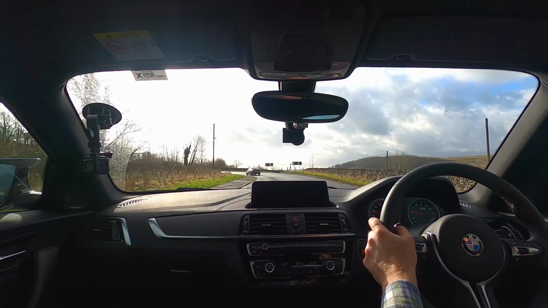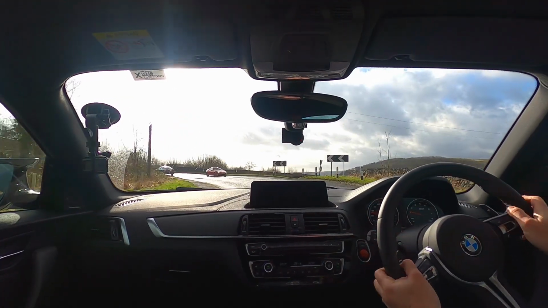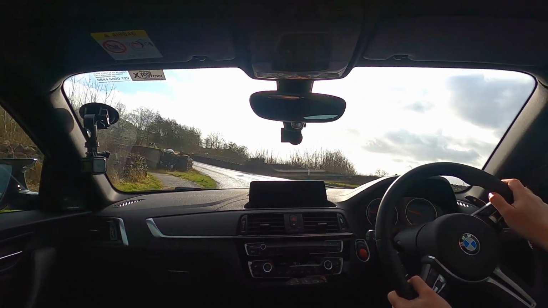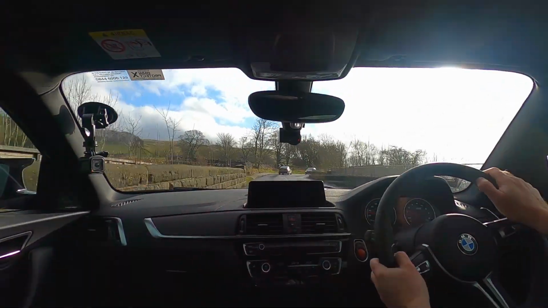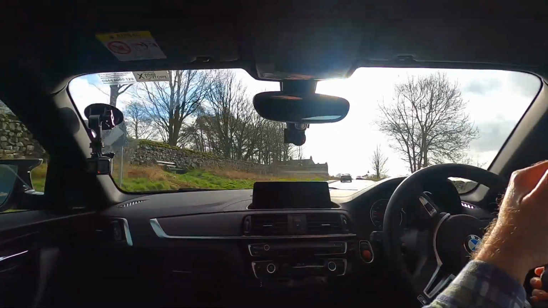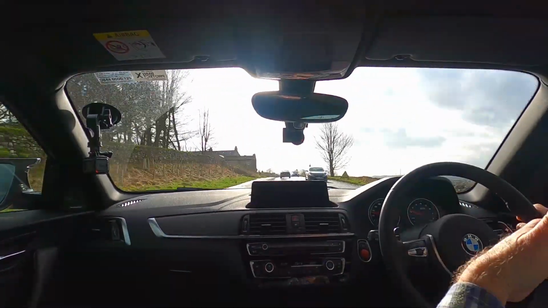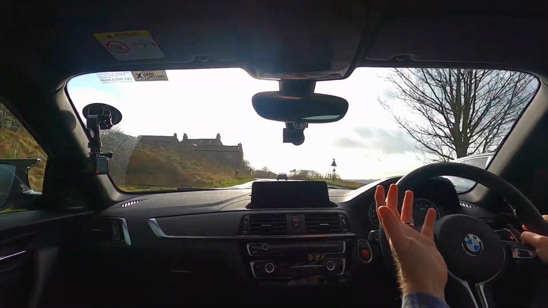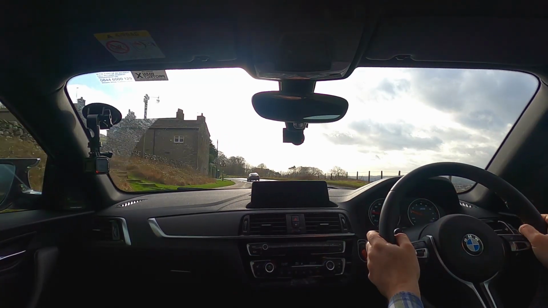So the next trick then is to link one corner to the next. Don't just think about the limit point for the corner that you're in. As we go around this left-hander, I'm looking for the limit point into the right-hander, because that helps me judge whether I can be firm on the gas or whether I need to be off the gas and move my position for the next corner.